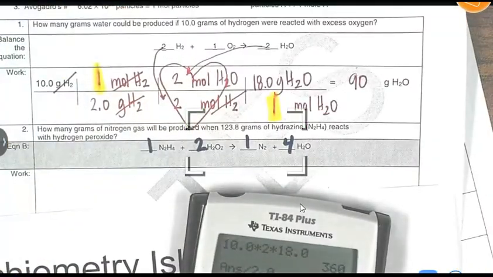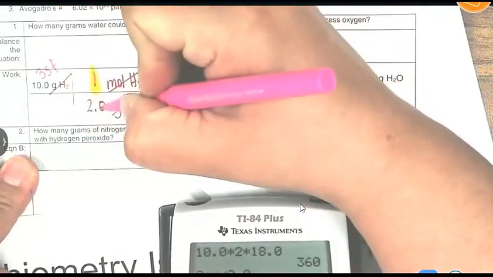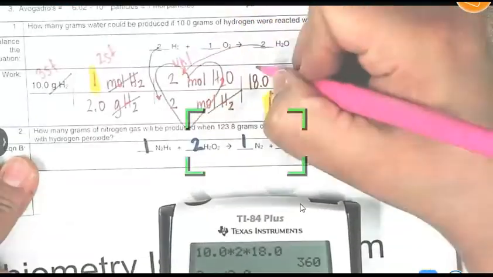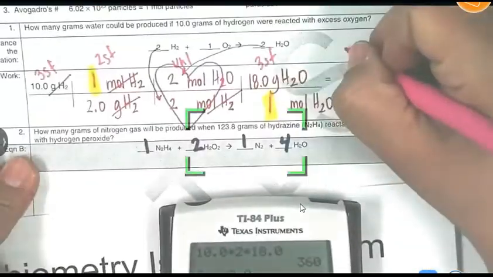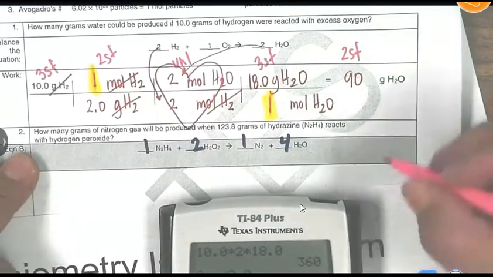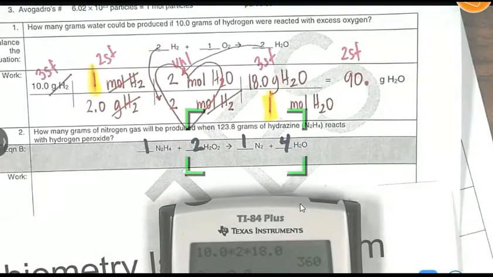But I got to check my sig figs. With sig figs, this is 3 sig figs. Careful with H, 2 sig figs. Unlimited for the mole ratio, 3 sig figs. So I need to round to the least amount, 2 sig figs. How do I make 90 into 2 sig figs? I can put a decimal, or I could put it in scientific notation, 9.0 times 10 to the first grams of H2O.